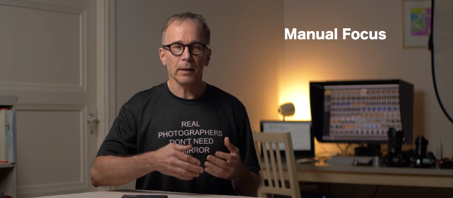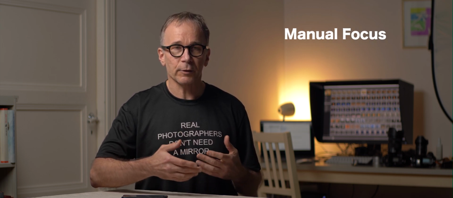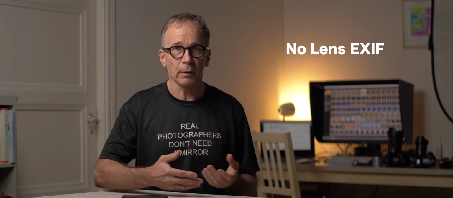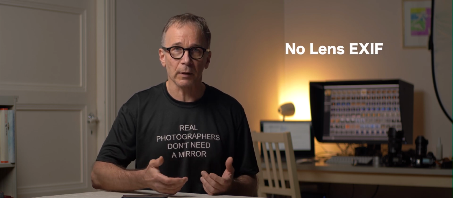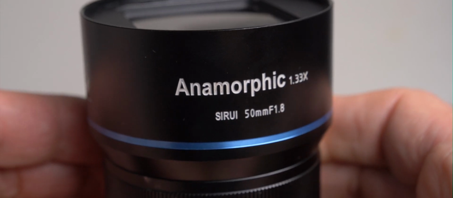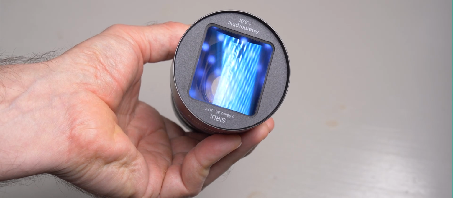This is a full manual lens, manual focus and no contacts or data transfer between the lens and the camera whatsoever. And because of that, there is no EXIF data, so you can't see afterwards which focal length you used or which aperture, etc. No EXIF whatsoever regarding the lens. The focal length is 50mm and the vertical angle of view is the same as on any 50mm lens, but the horizontal angle of view is the same as on a 37mm lens.